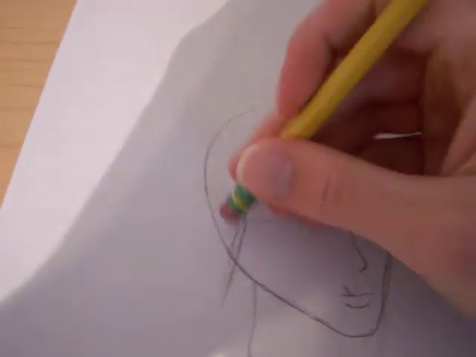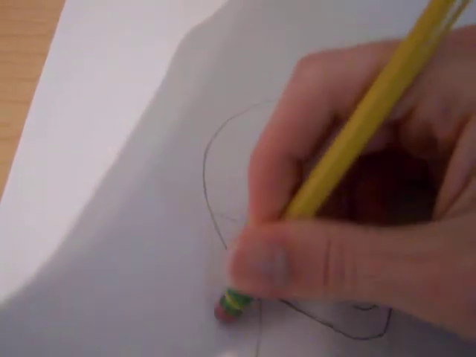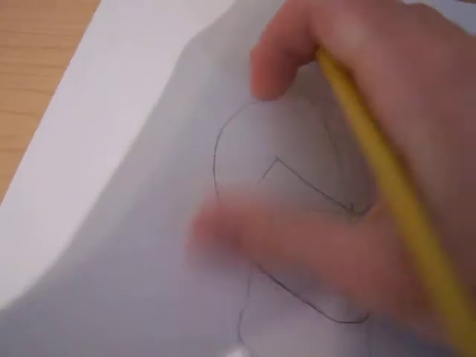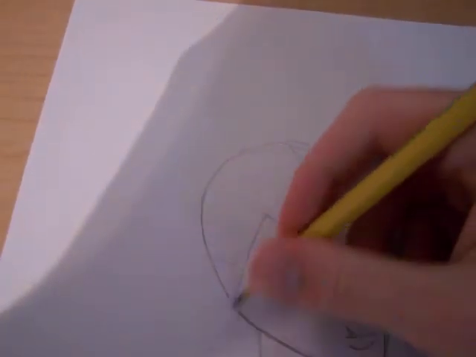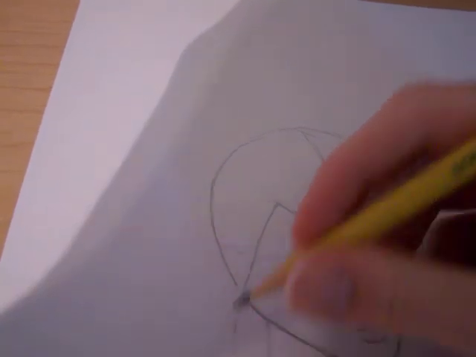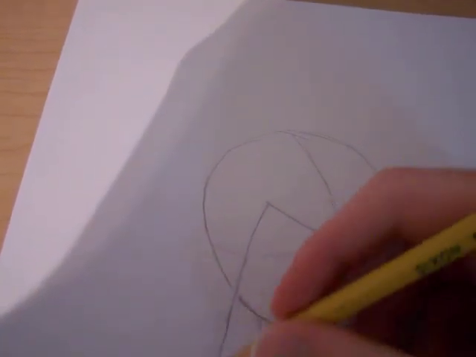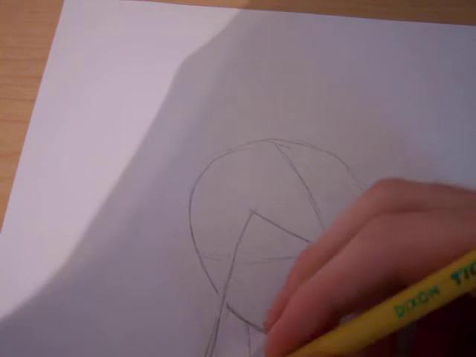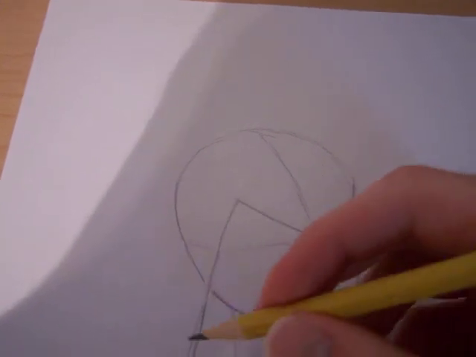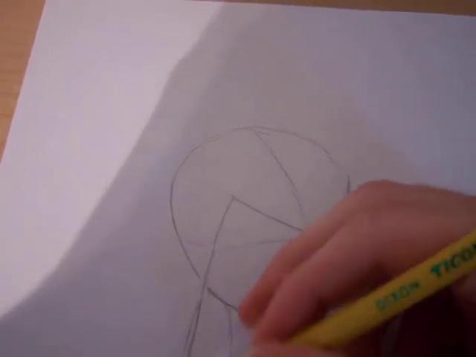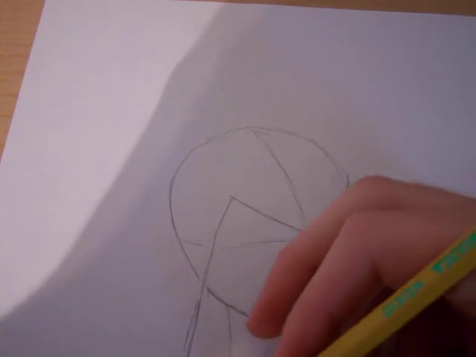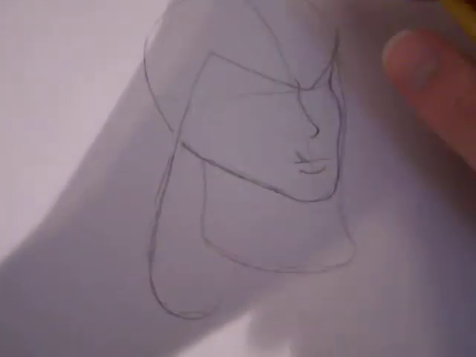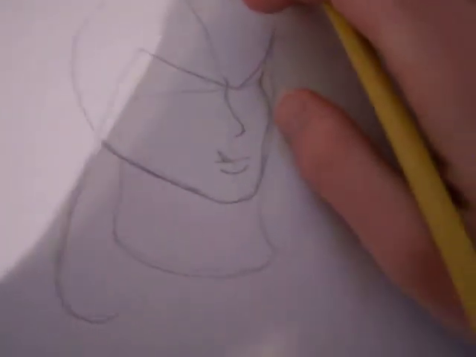Oh, this is very hard with one hand. Trying to sketch out a line when the paper keeps moving. And then you actually go down past his neck and kind of loop it in like this. This kind of looks like an upside down heart almost.